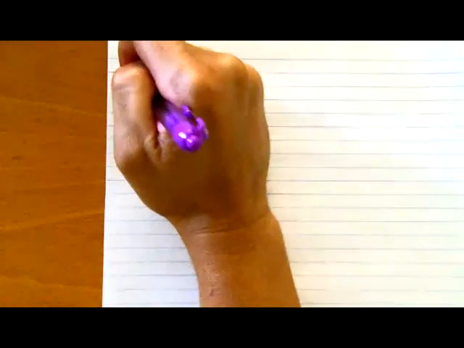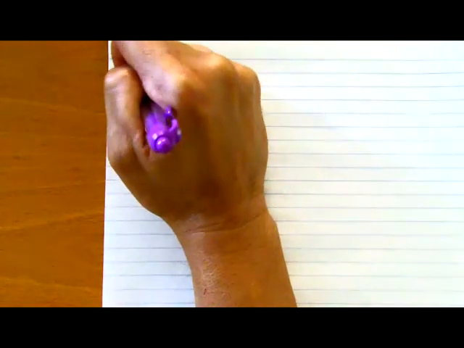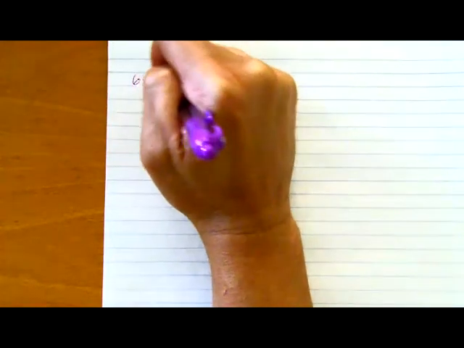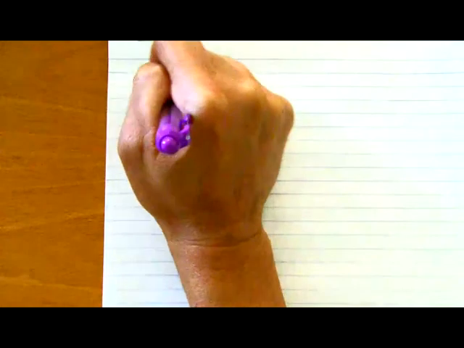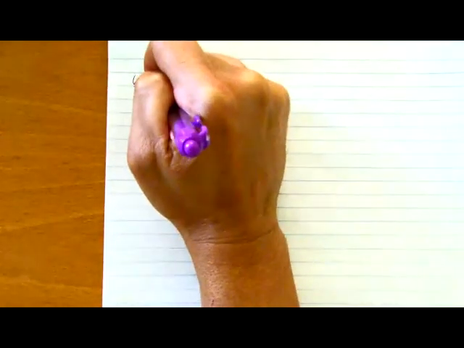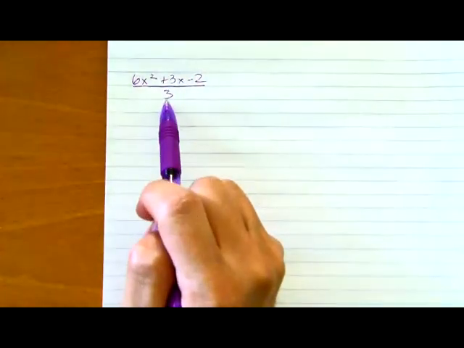Section 10-9 is on dividing polynomials. Now, there are two cases that you got to be aware of. The first one is dividing by a monomial, a single term. So here, take this example. 6x squared plus 3x minus 2 divided by 3. We're dividing by a single term.